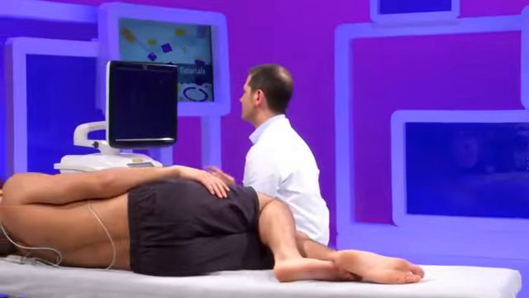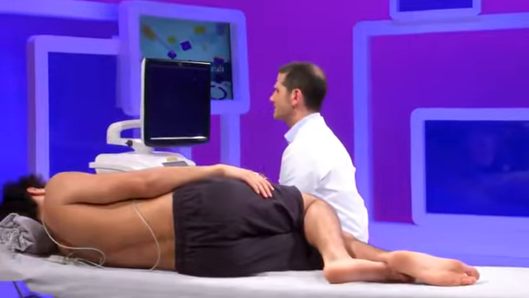So the E wave velocity at the level of the mitral inflow is basically governed by several parameters, but the opposing effects exerted by impaired relaxation and increased filling pressures may make the interpretation of the mitral inflow difficult.